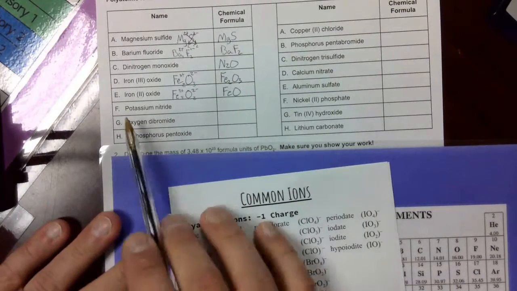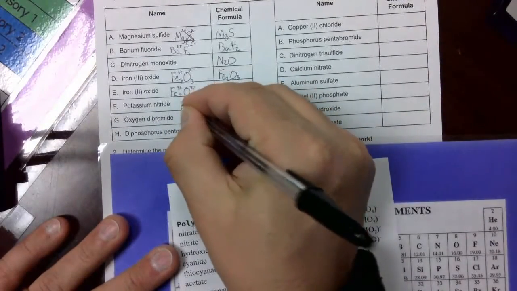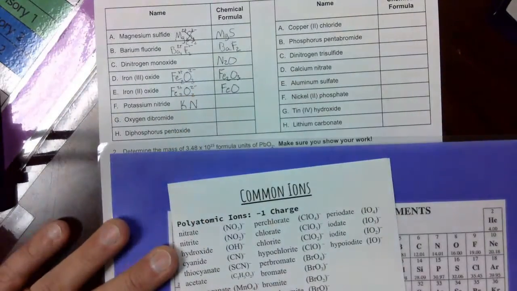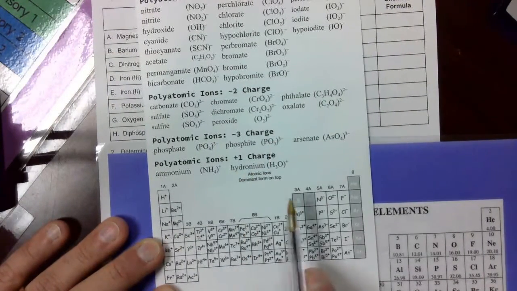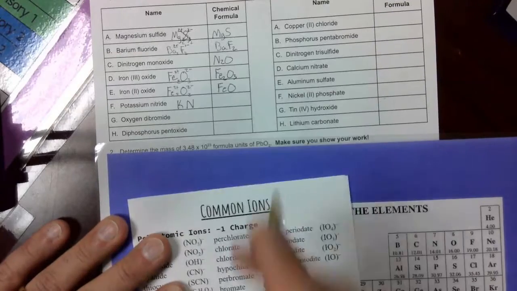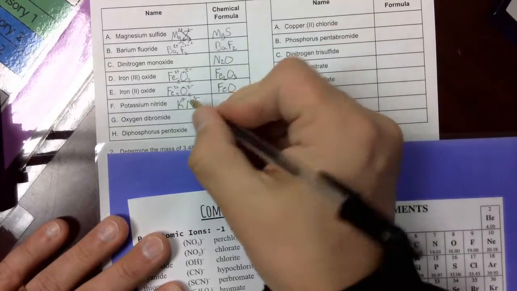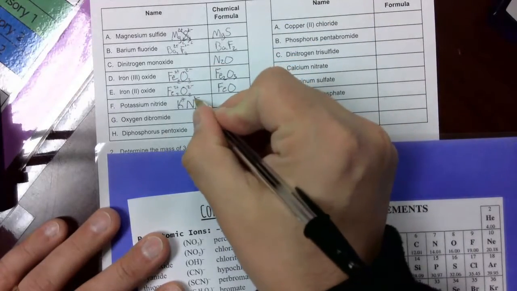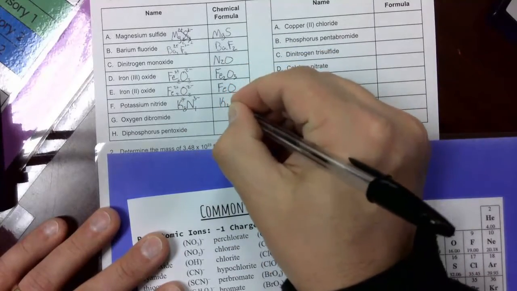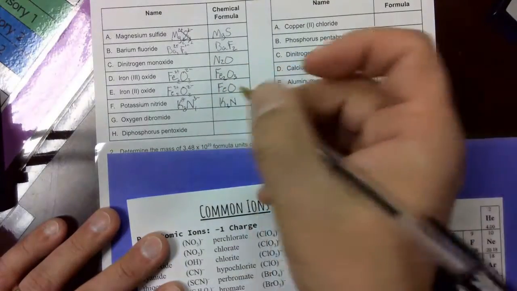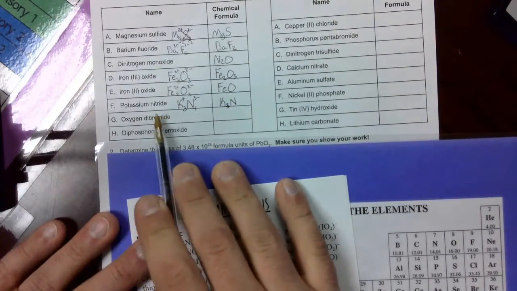Potassium nitride. No prefixes, so I know it's ionic. Potassium is K, and nitride is nitrogen, N. And I look up their charges. Potassium is right here with 1 plus. Nitrogen is over here with 3 minus. And now I swap and drop those charges. The 1 comes down there on nitrogen, and the 3 swaps and goes on potassium, but at the bottom. And now I get K3N. Remember, we're not going to write that 1. So that's just K3N.